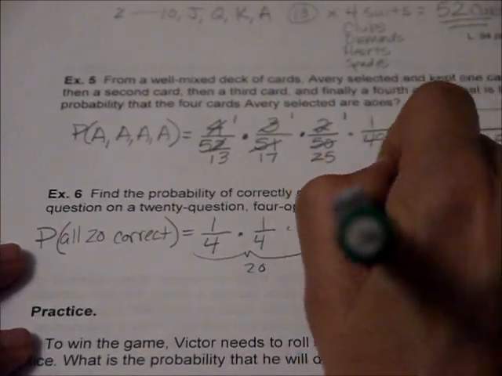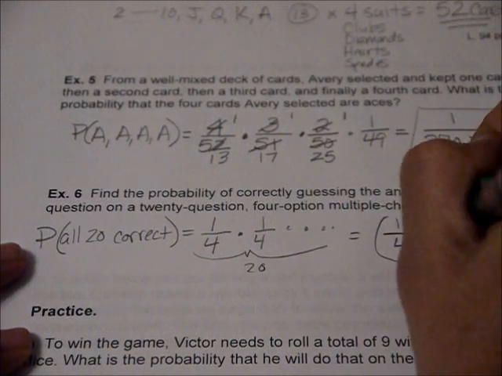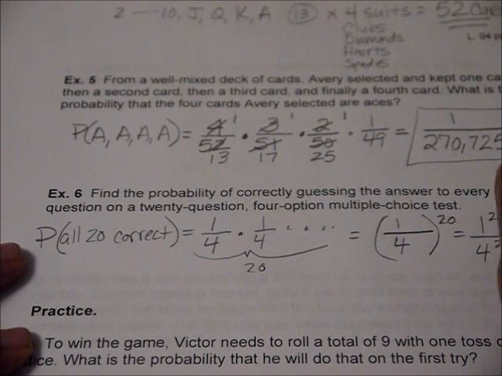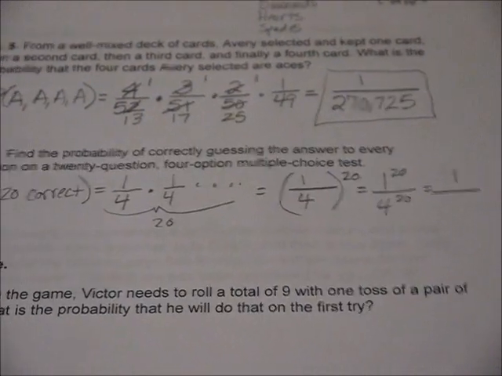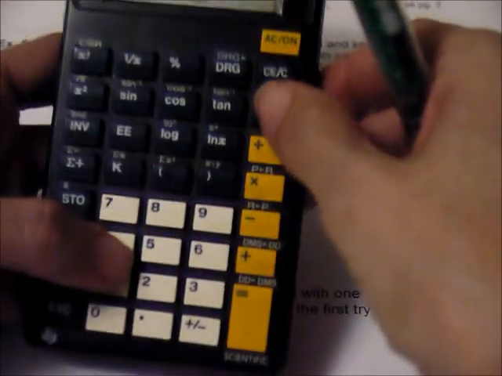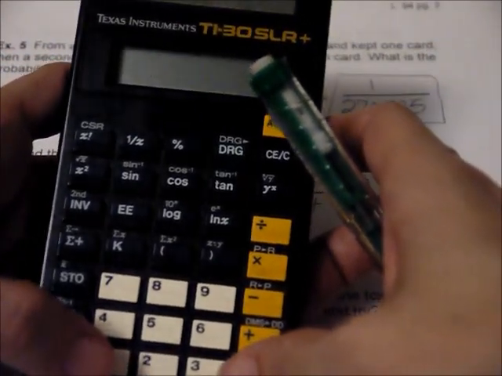So what that looks like is 1/4 to the 20th, or 1 to the 20th power over 4 to the 20th power. That's the same as just 1 over 4 to the 20th. Okay, so 1 to the 20th just means 1.